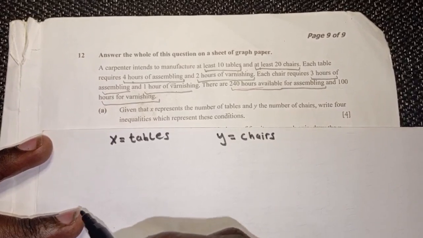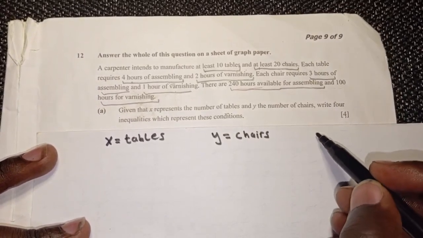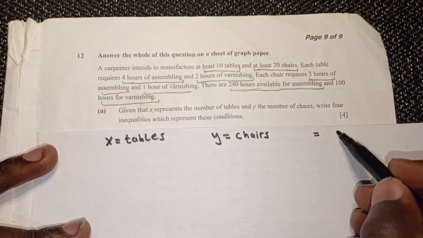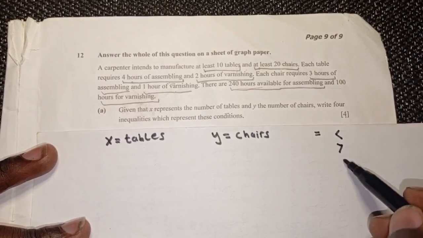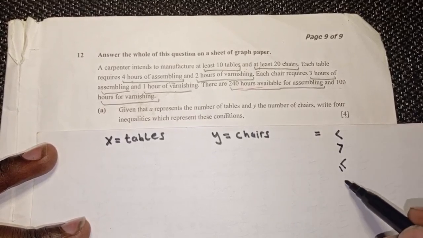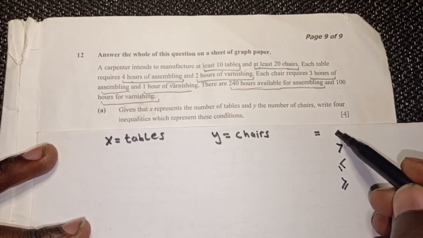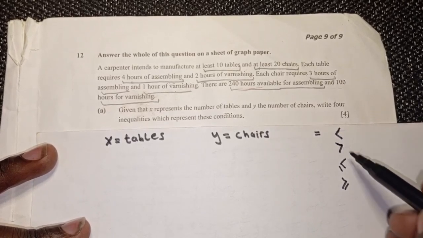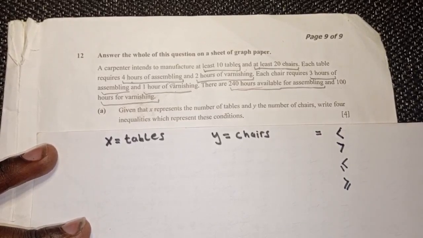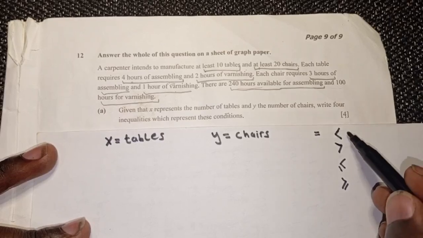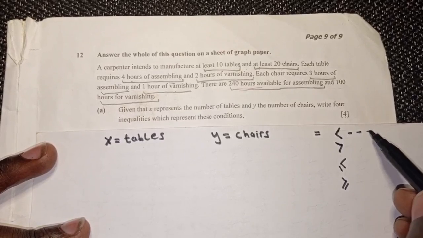Now inequalities are more like equations, but instead of the equal sign, they can have this sign, this sign, or this sign. This is the greater than sign, this is the less than sign, greater than or equal to, less than or equal to. Whenever you have the strict signs, just know that the line will be a dotted line.